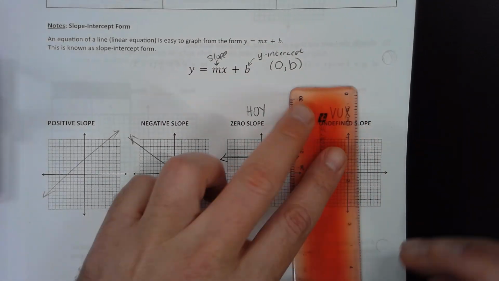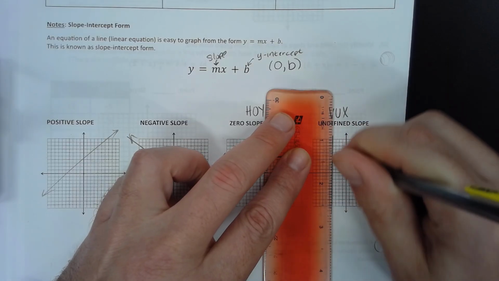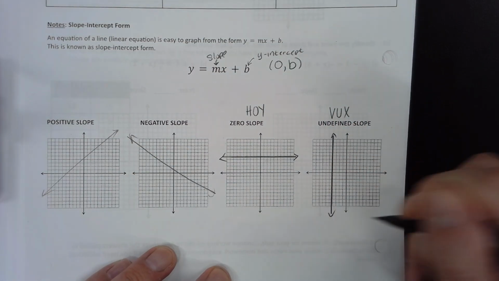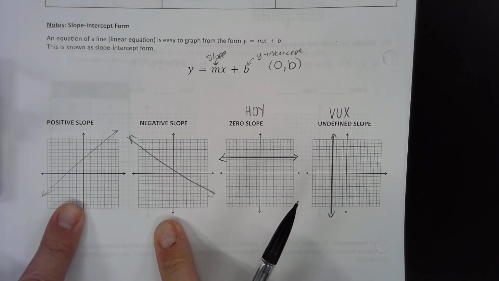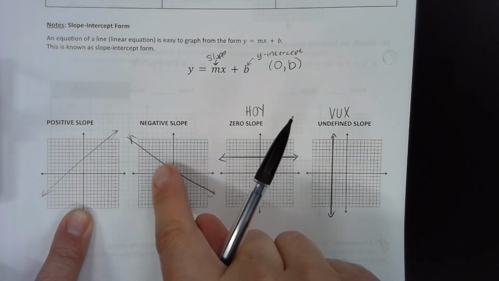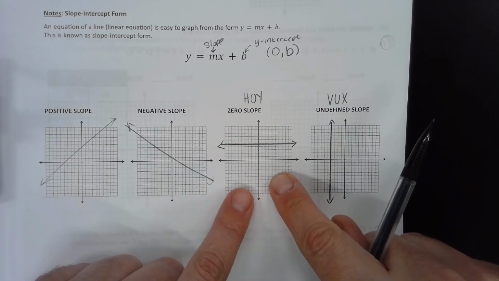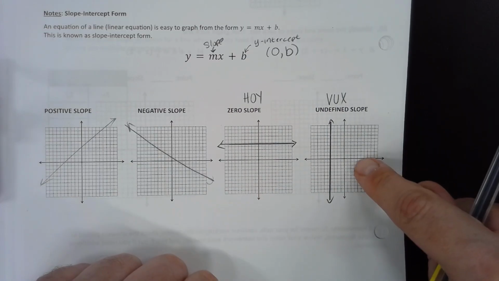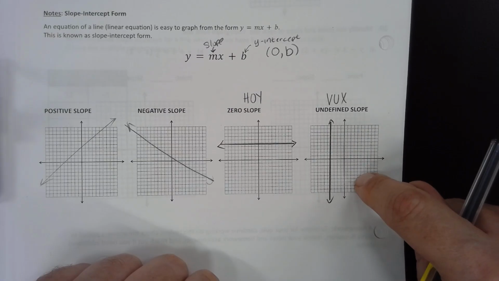That means I need to draw any sort of vertical line. Some things to know. We were able to draw or write an equation in point-slope form for these because they had infinitely many points that passed through it and a slope. We can sort of draw a point-slope formula for this one, but you could not do a point-slope formula for this equation because it has no slope.